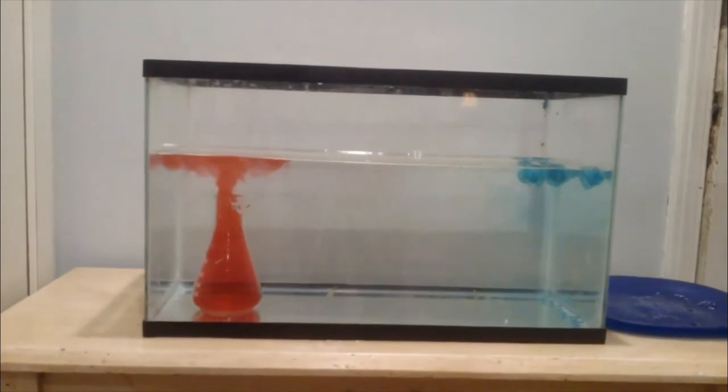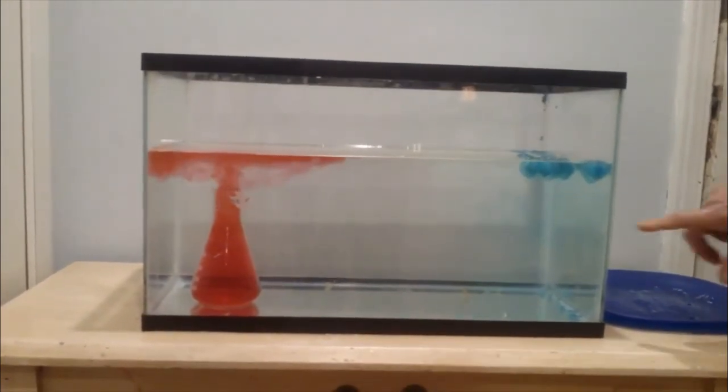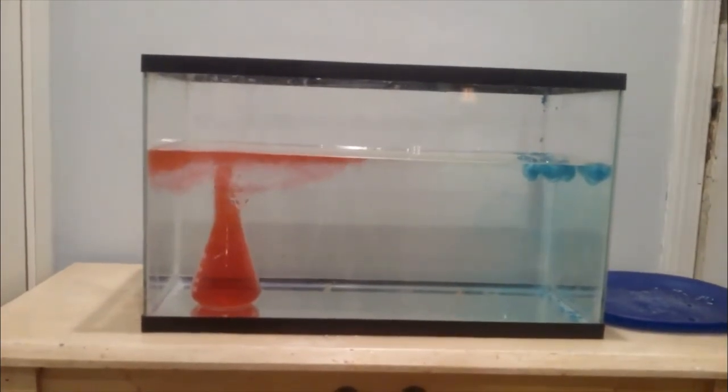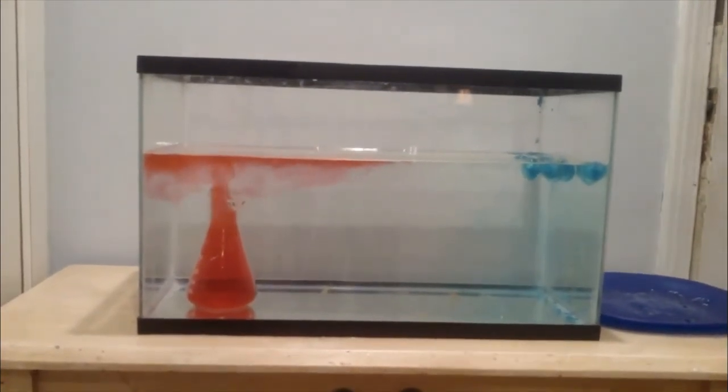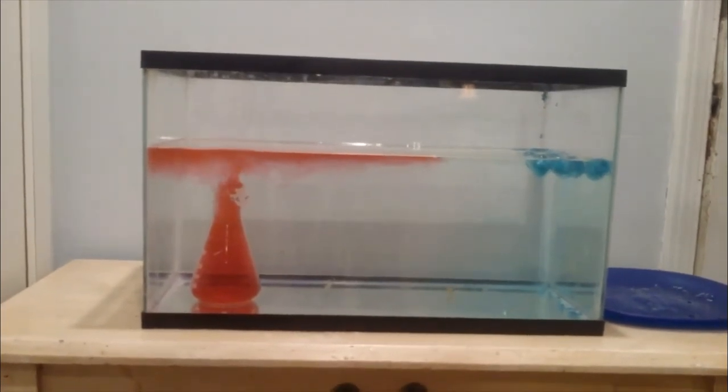Okay, obviously the red is beginning to rise upward, and you can begin to see the blue sink downward. And we'll see if we don't get a convection current going.